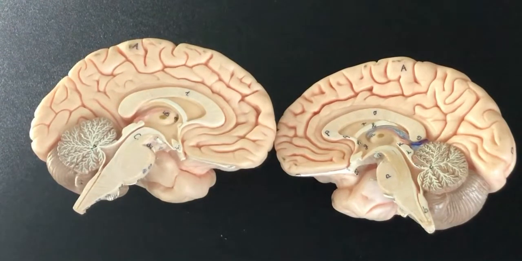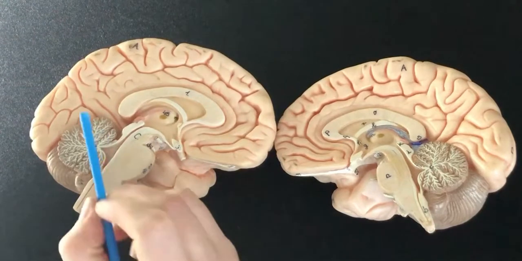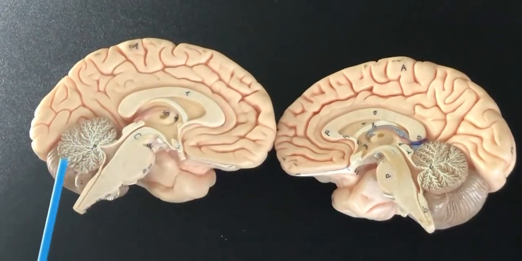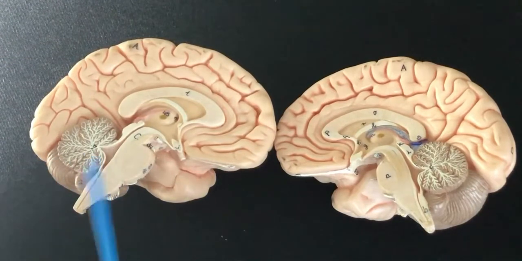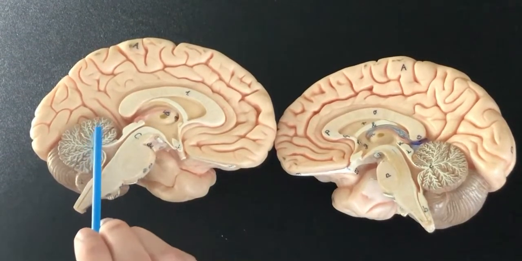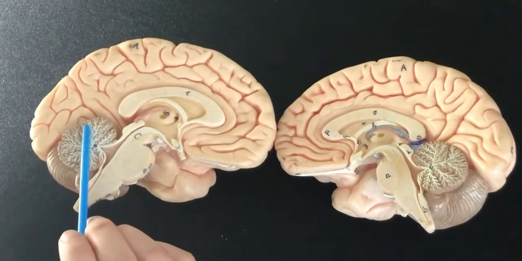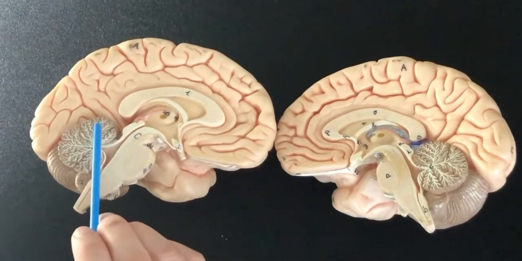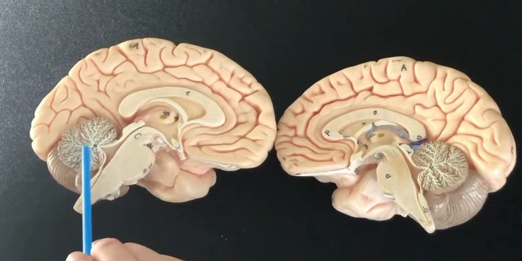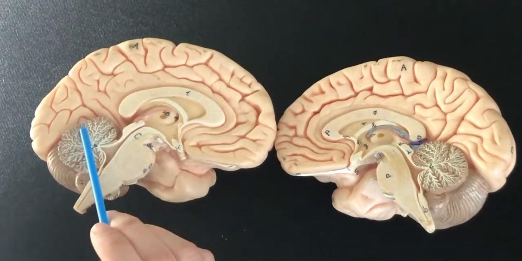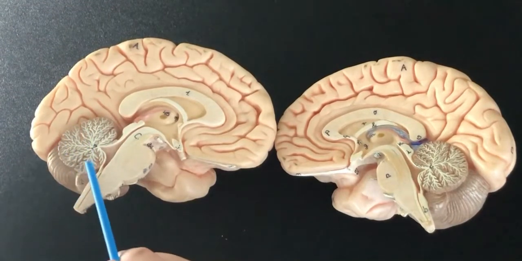So one place that's really easy to see it on this brain model, so it's true in the cerebrum, it's also true back here in the cerebellum. So our white matter in the cerebellum is organized on the inside, and in fact, its organization is so intricate that we call it the arbor vitae, which means tree of life. And you can see that it's surrounded on the outside by gray matter.